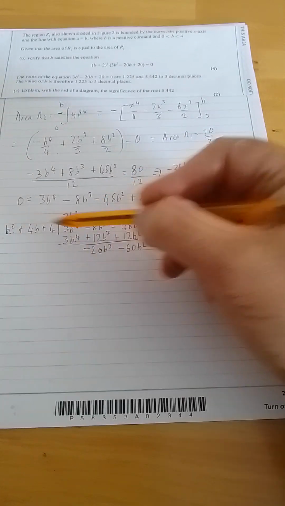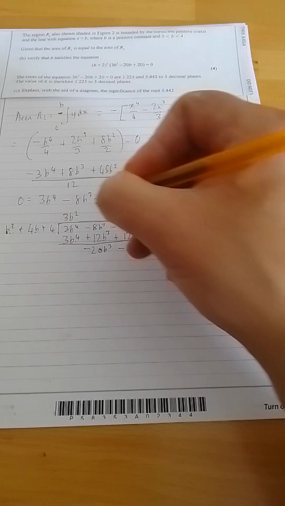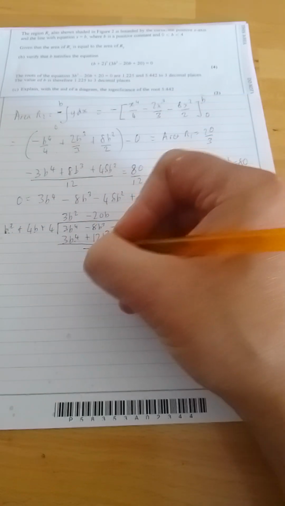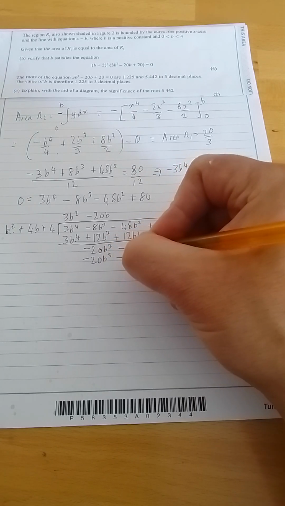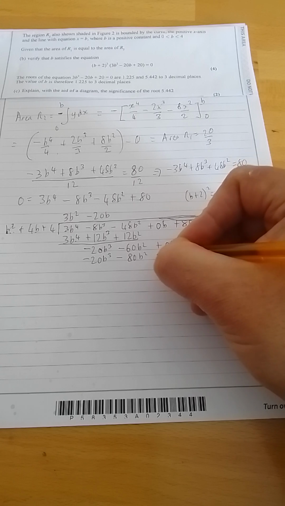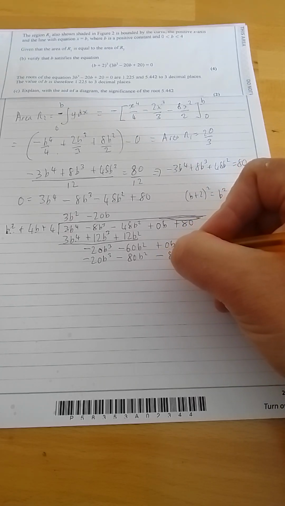So how many times does b squared go into minus 20b cubed? I'd have to times it by minus 20b. So minus 20b goes here. Times each of these by minus 20b is going to give us minus 20b cubed minus 80b squared and minus 80b.